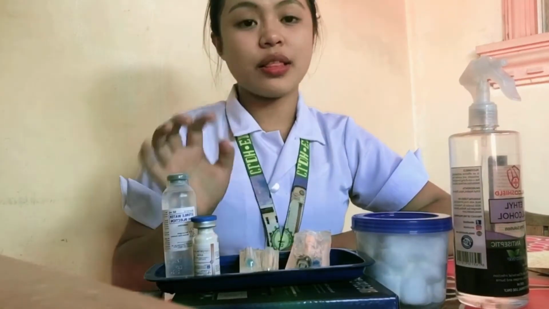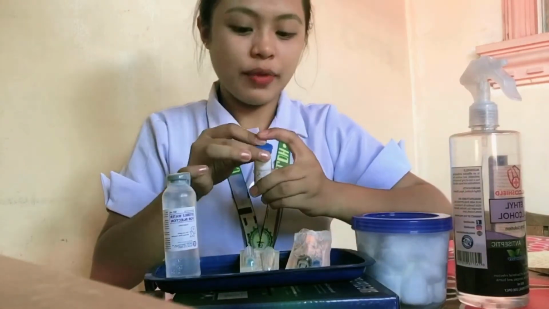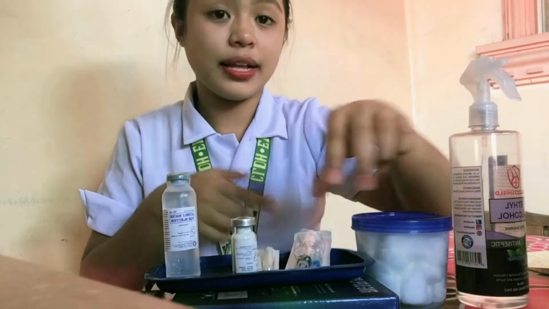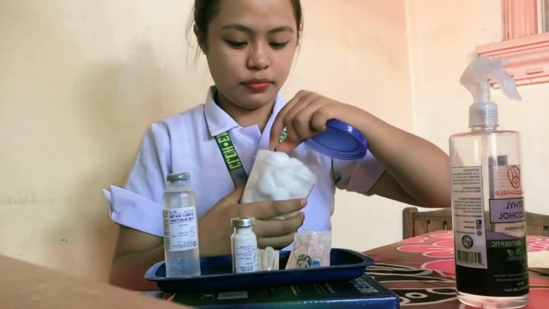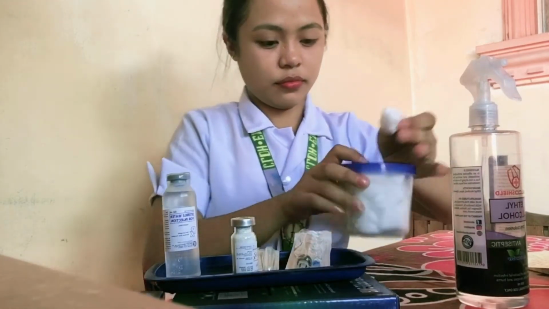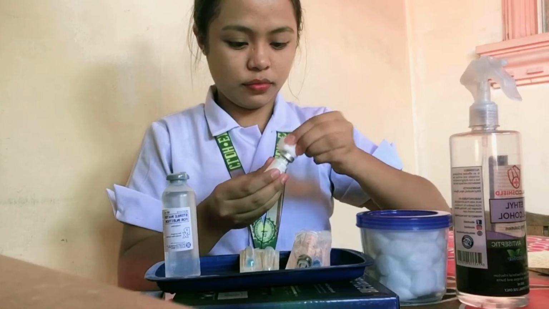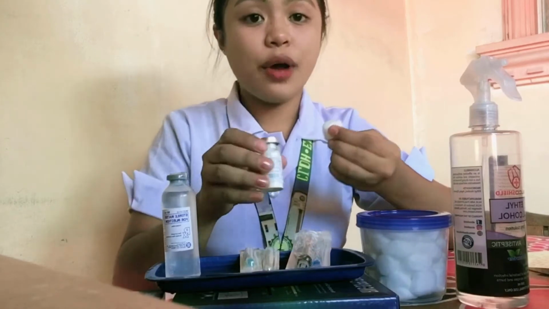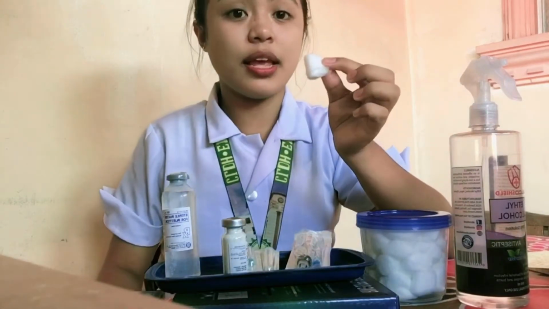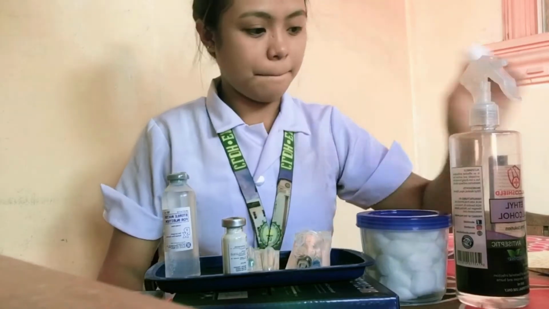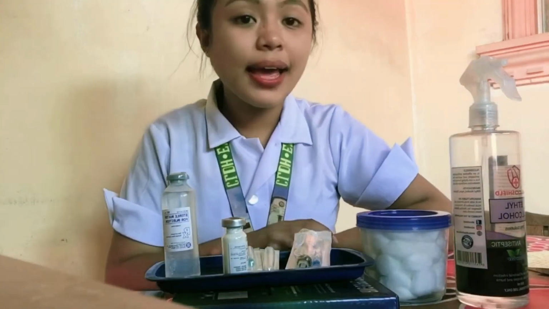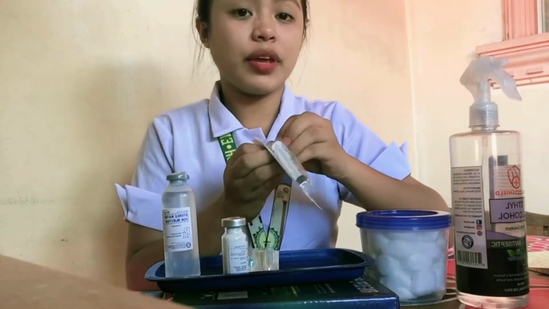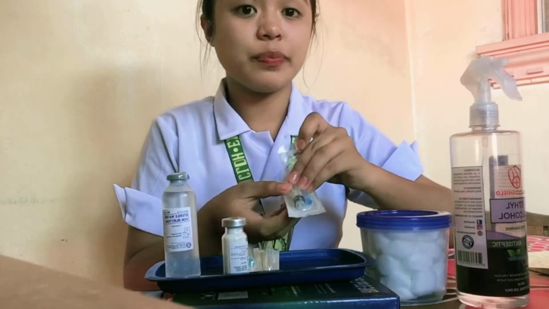Next, we need to get our vial and remove its cap carefully, and clean the top of the vial with a clean cotton. After cleaning our vial, we need to dispose of it in its right disposal. Next, we need to prepare our syringe. We need to remove its original needle and replace it with the aspirating needle.